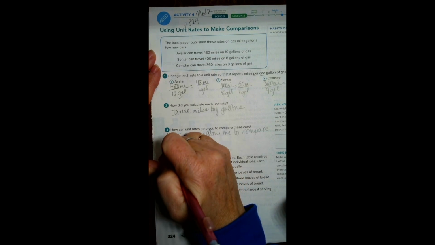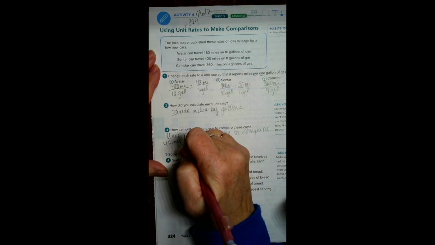Unit rates allow me to compare using the same amounts.